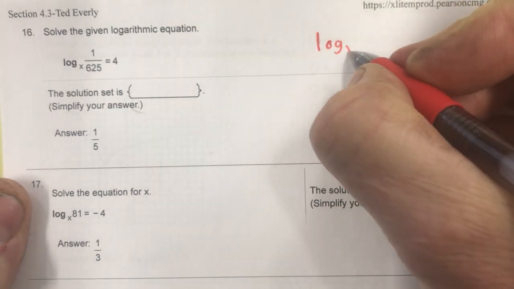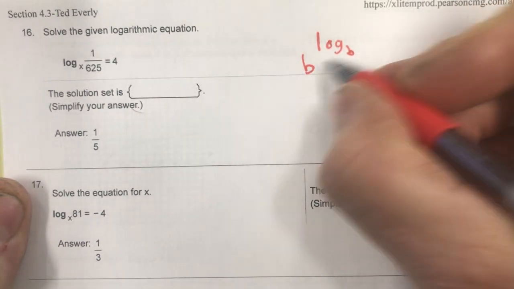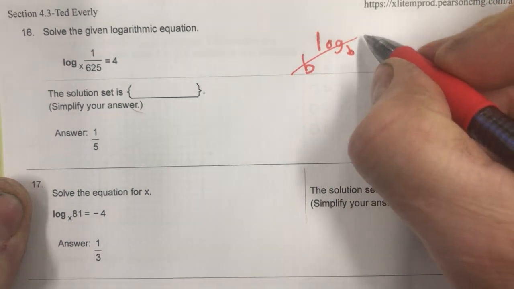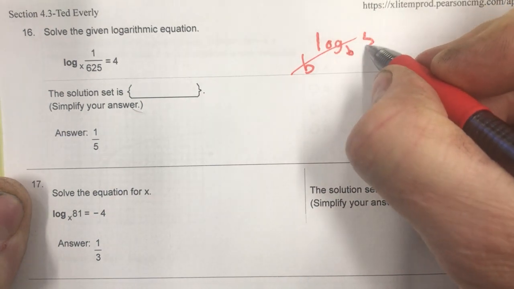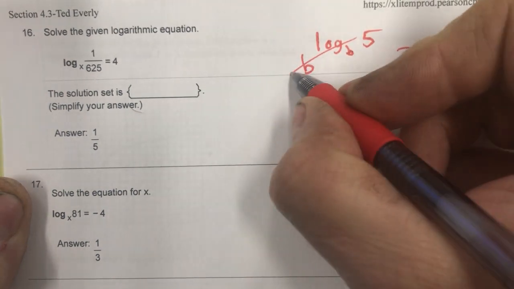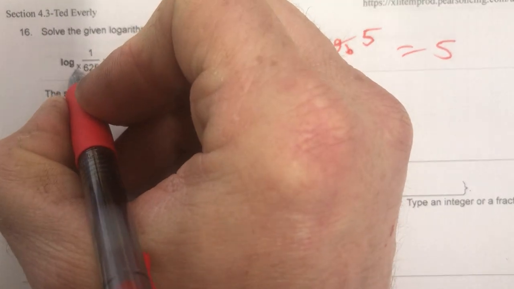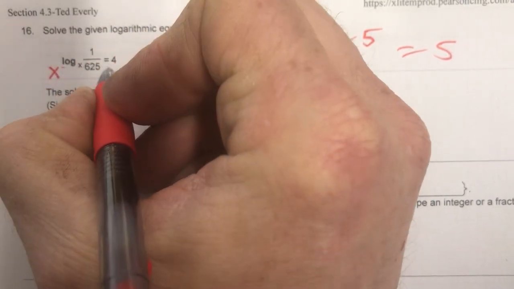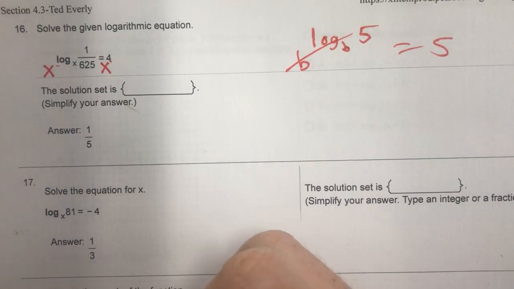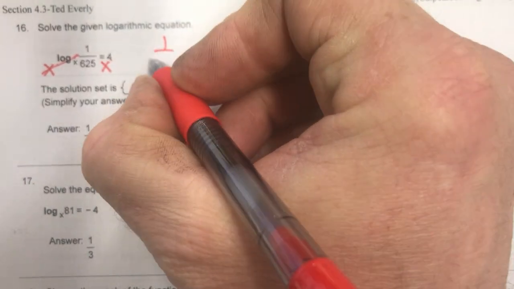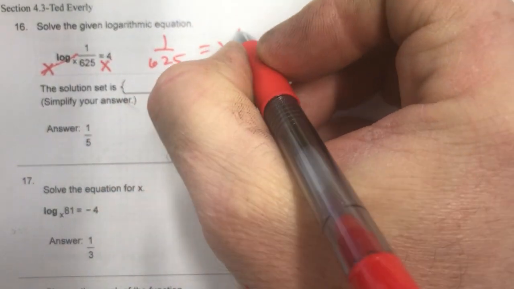show you this property, but when you have log of any base, b to this power will make it cancel off. So like if I have log of base 5 or something, then that would just be 5. These will cancel each other. So basically, since this is log base x of this argument equals 4, I can do x to this power will equal x to that power, which makes this cancel. So I have 1 over 625 equals x to the 4th.